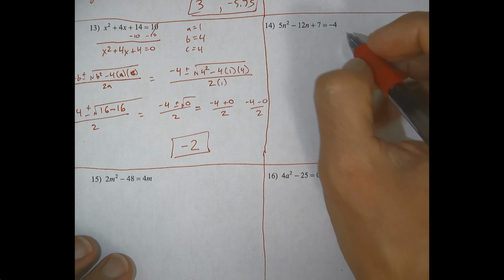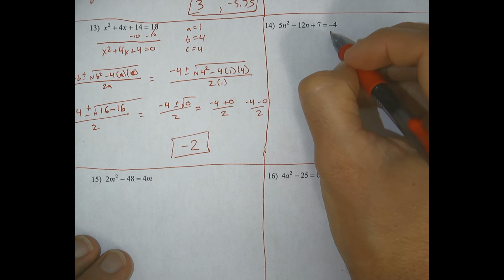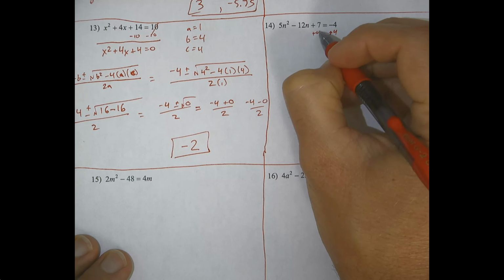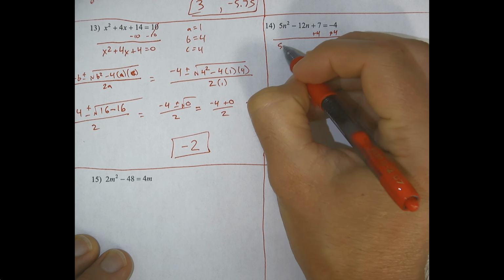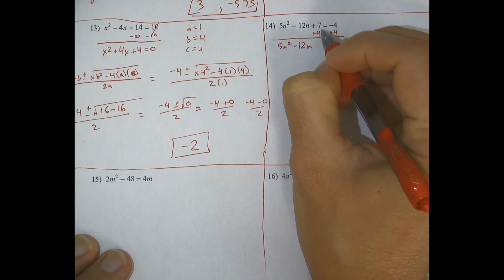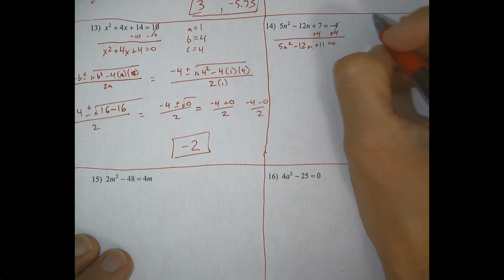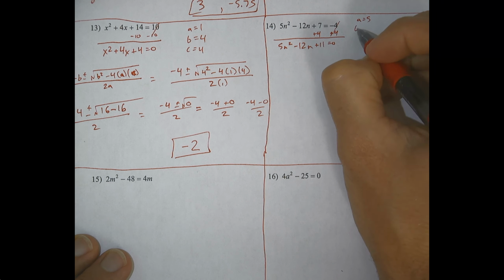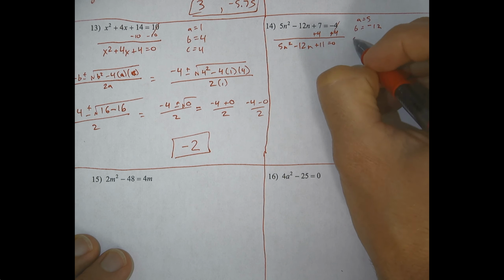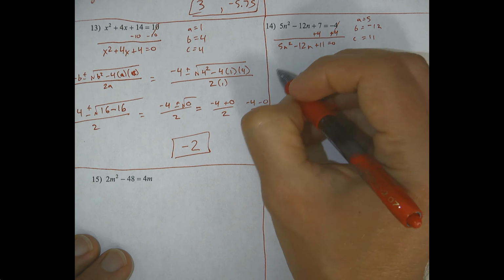Okay, 14. Not in standard form, so add 4. So 7 plus 4 is 11. These cancel, giving me 0. Now I'm in standard form, so A is 5. B is negative 12. C is 11.